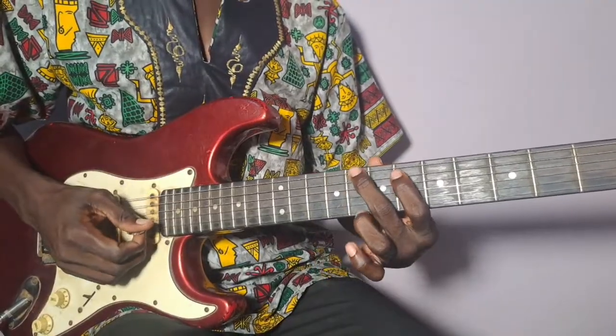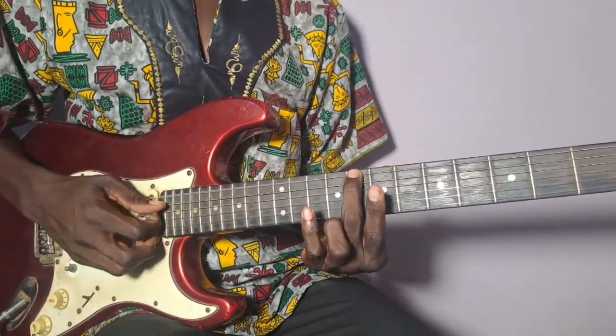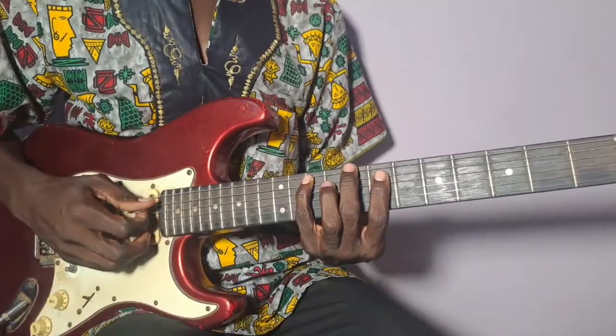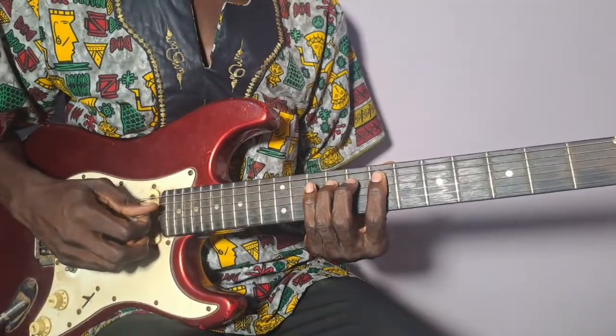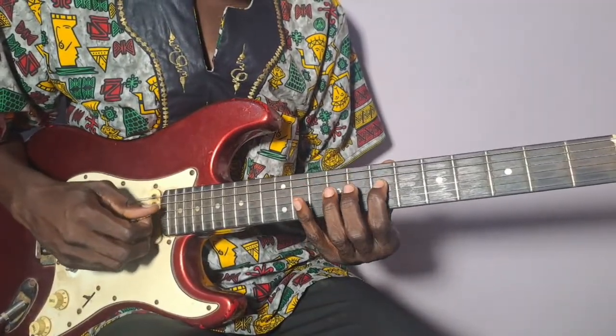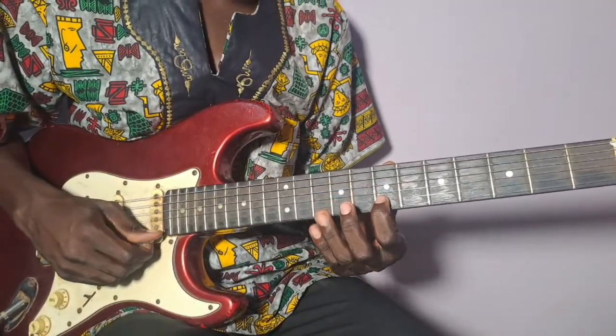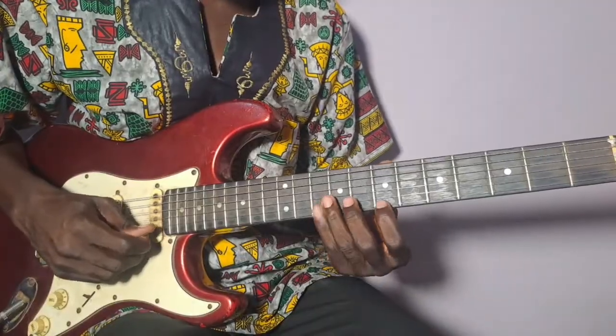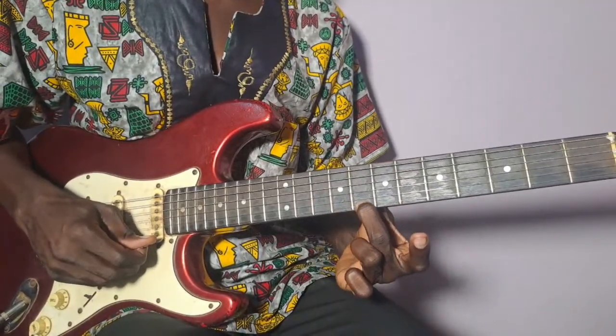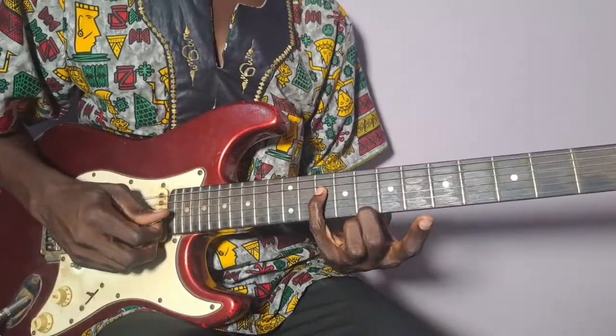C is fa for key G. So fa, so, la, ti, do, re, mi, fa. You see, all the fa in the scale giving us key C.